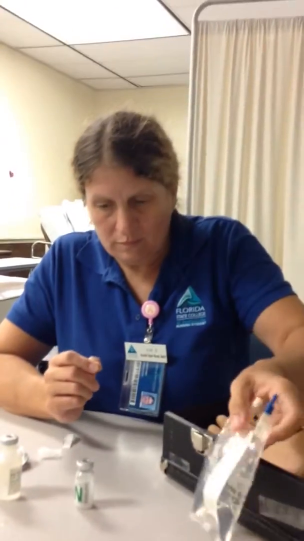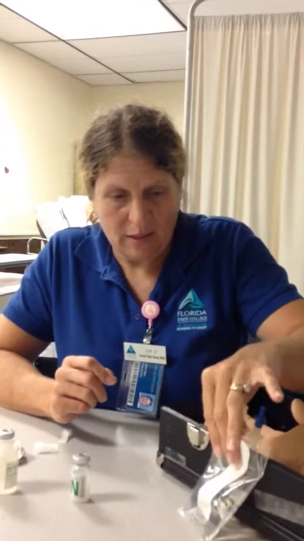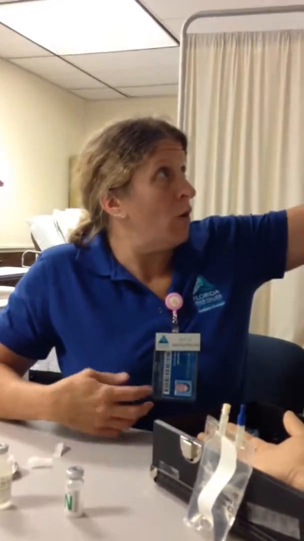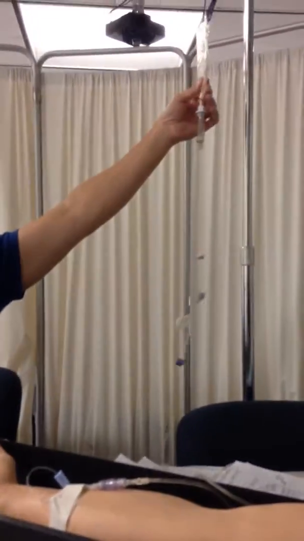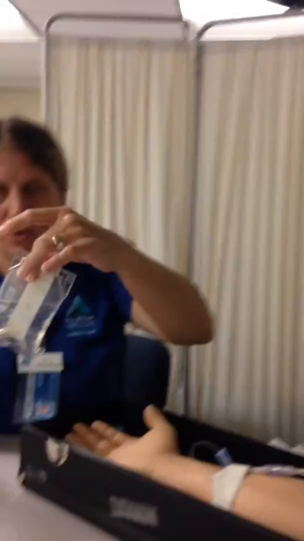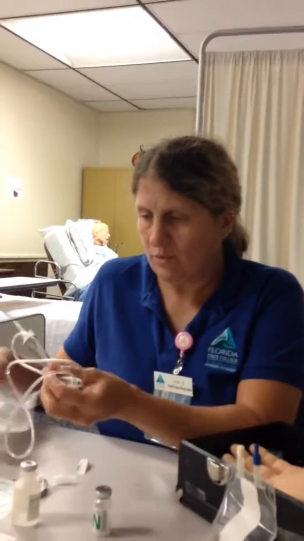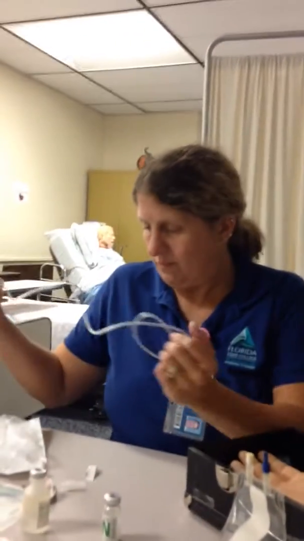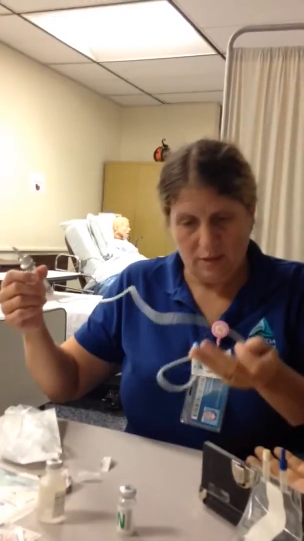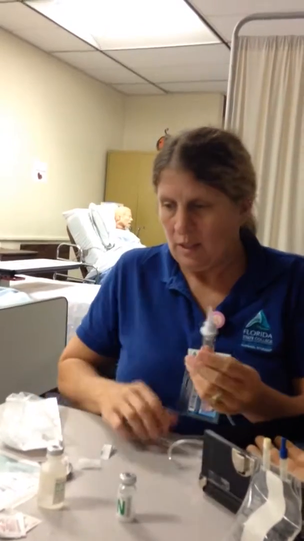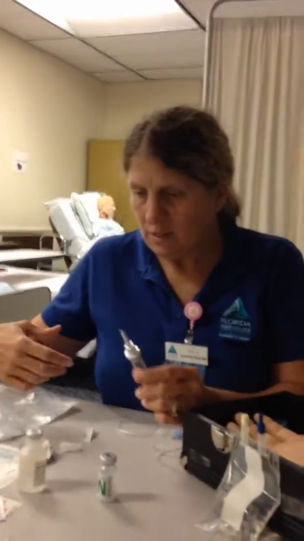In order to hang this, I'm going to have to hang the primary lower, which I have done. So the primary will hang lower, and this will hang higher so that it will infuse into the patient. And then when it's through, I will disconnect this and reestablish the normal saline. So this is my secondary line. It is right out of the package, sterile. It has an attached alligator clamp, so the clip is on it, and it's sterile.